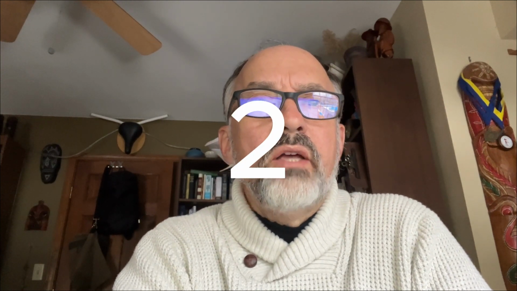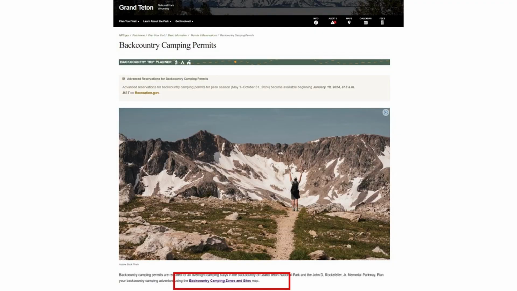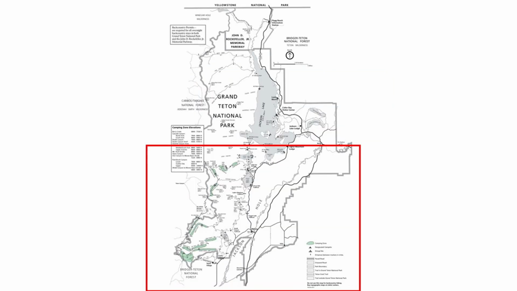Two, identify which backcountry camping zones we want to stay in. We can find this on the National Park Service site or recreation.gov. You can't just camp anywhere. The zones are pretty big, so they afford a lot of options.